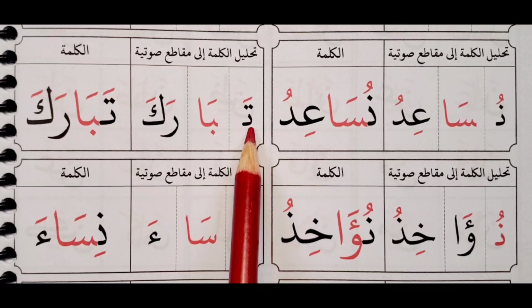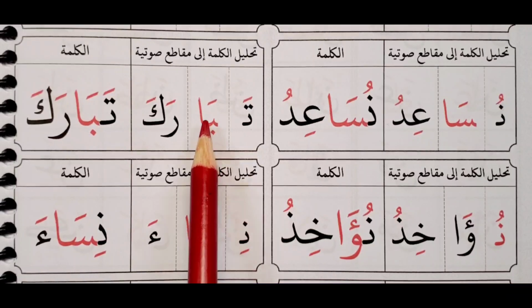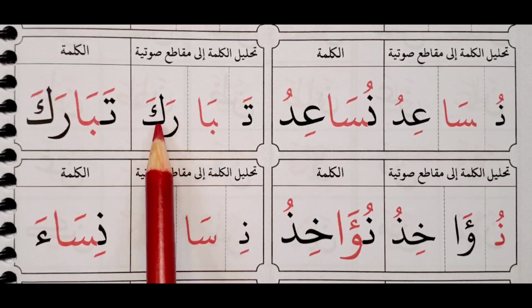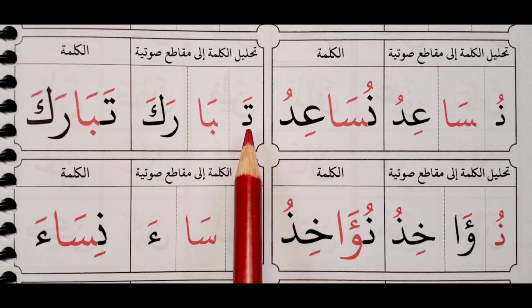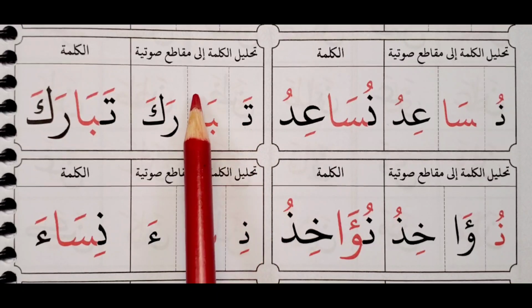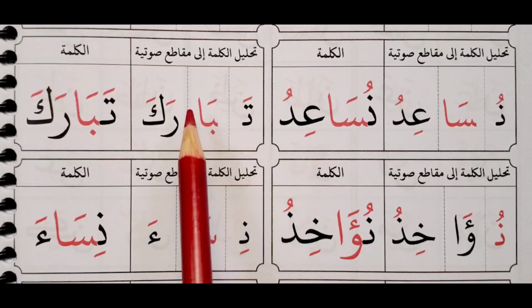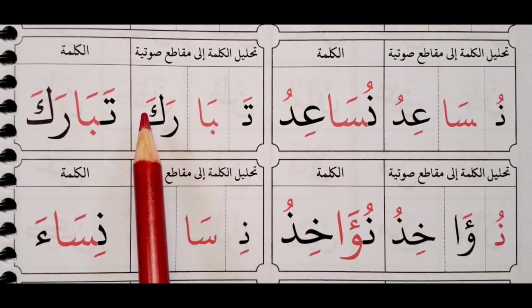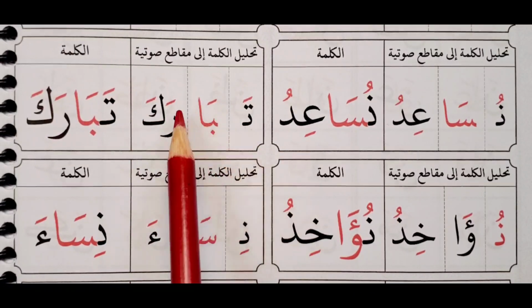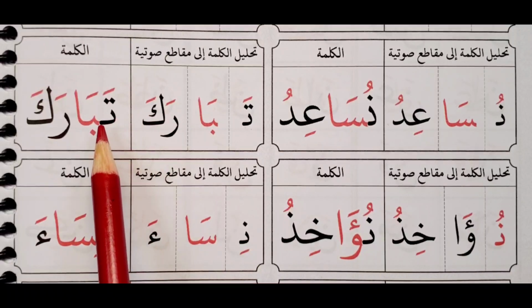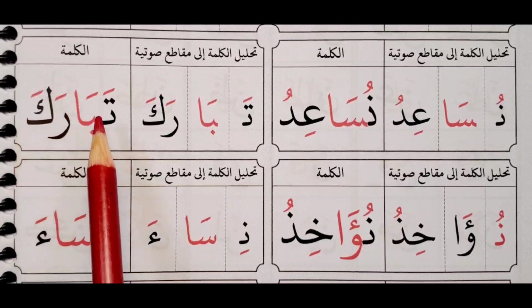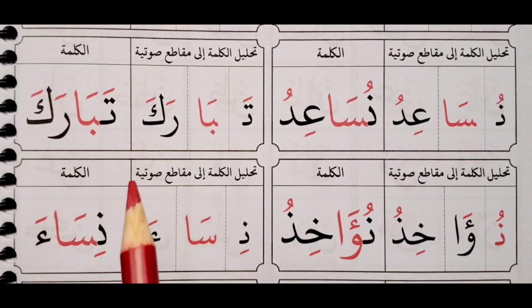Now look at this one. The first one is not long. The second one is long. The third and the fourth, they are not long. Okay, raka, raka. So we have ta, ba, taba. Look, ba with a fatha and an alif. You make it long. Taba, raka, taba, raka. And remember, ra is heavy. Tabaraka, tabaraka, tabaraka.